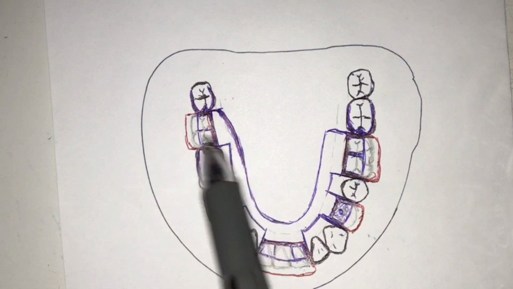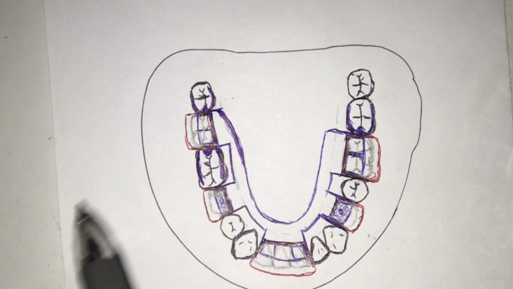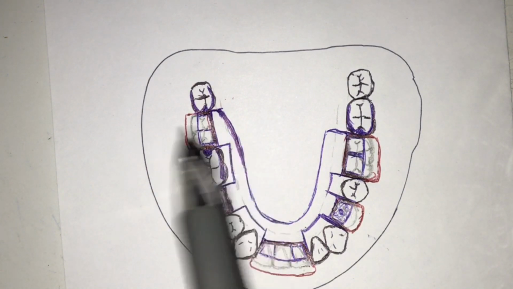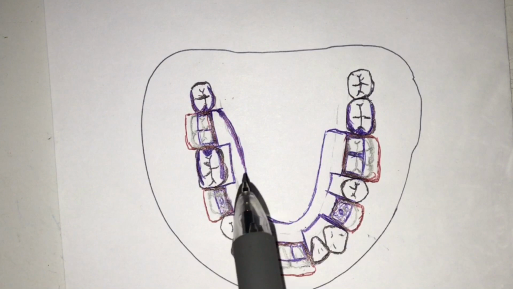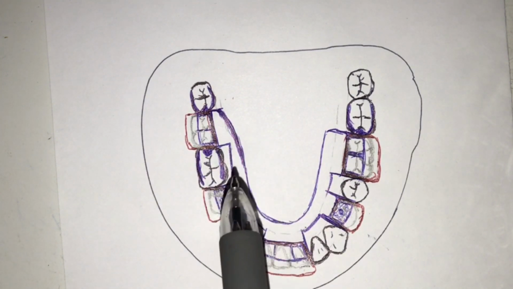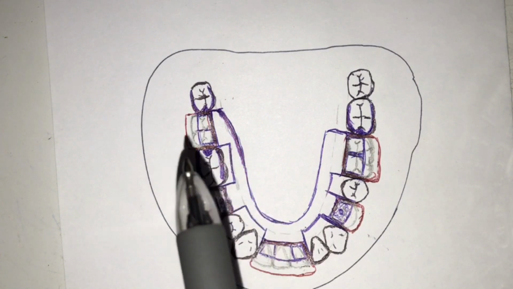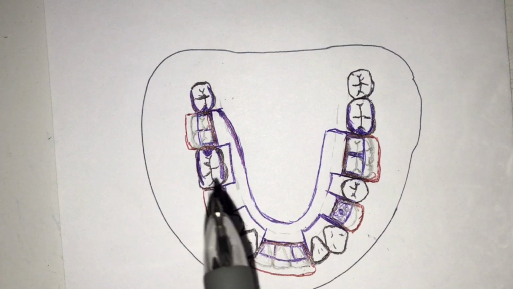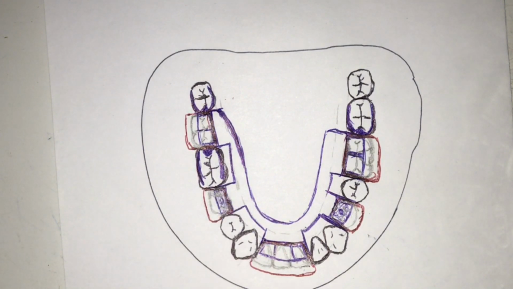You do not need to use a ring clasp because, again, I repeat, this is just an ideal state. Ring clasps are indicated in teeth that are tilted, in lingually, mesially, or distally tilted molar abutments, or if you need additional support. That's the only time. So, no need. You may use them.